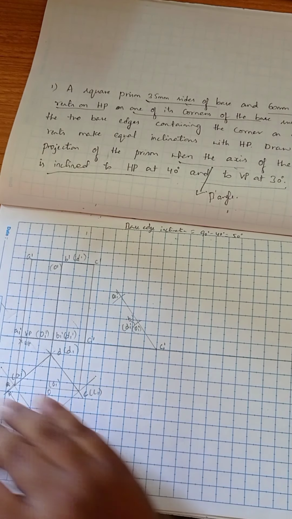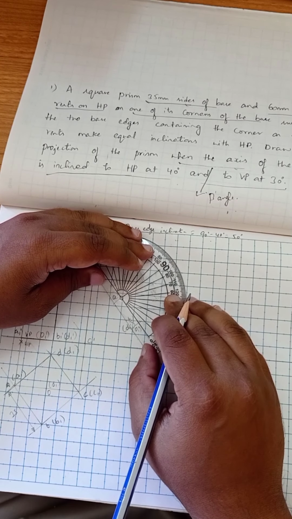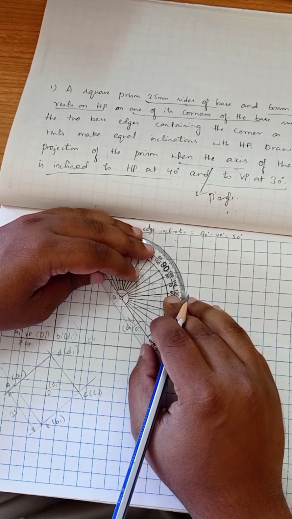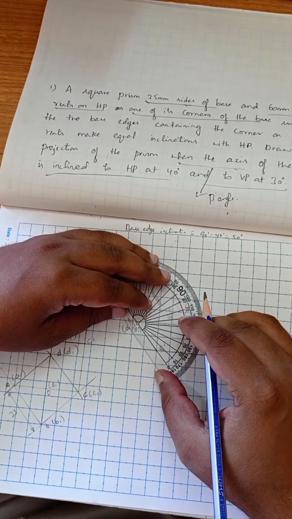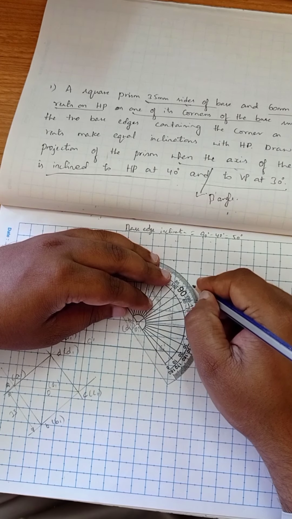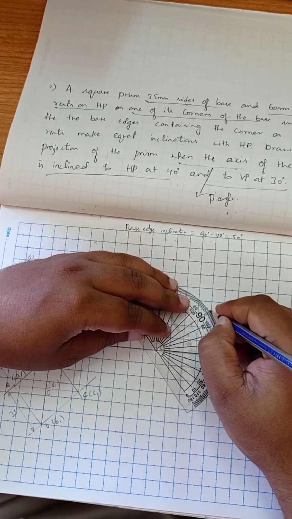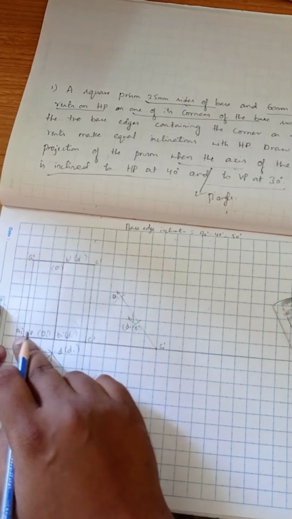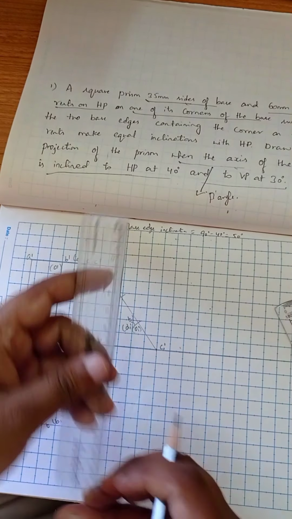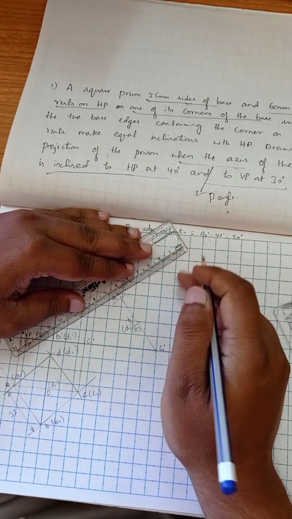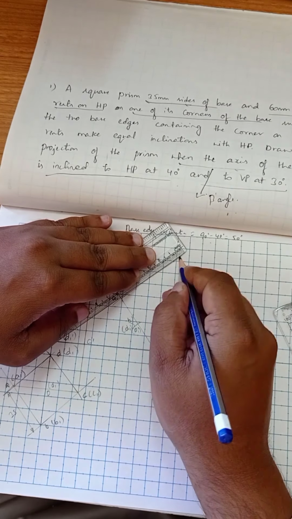Now to these points we can mark at 90 degree, because with respect to this base, these lines are exactly perpendicular. After putting the 90 degree points, just draw a straight line here.